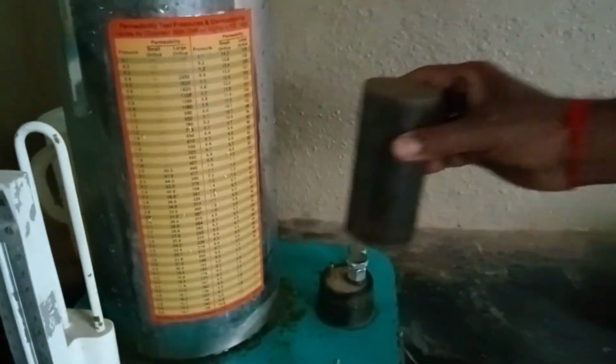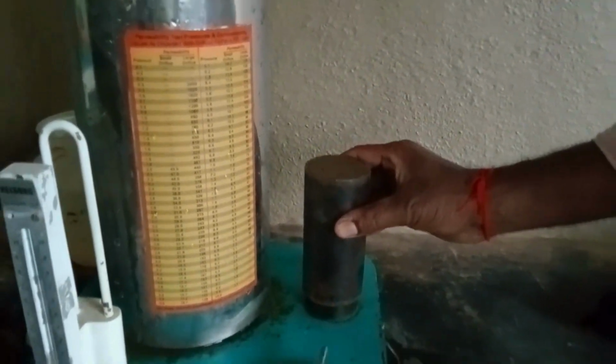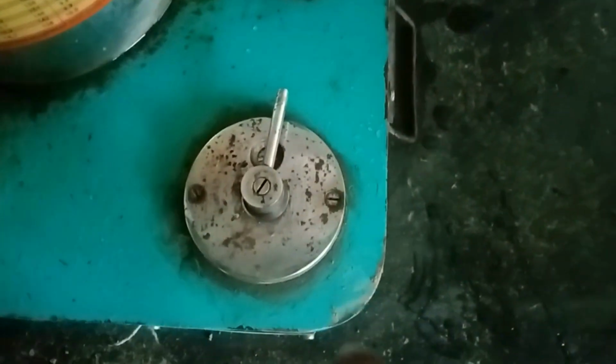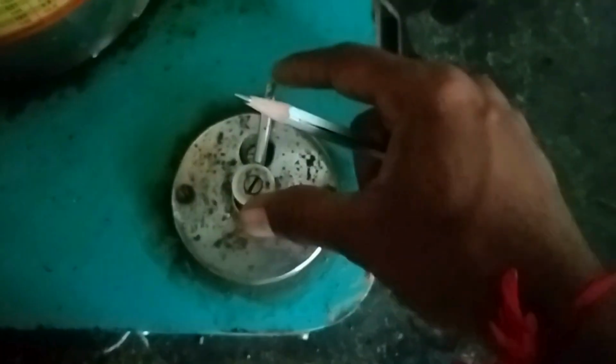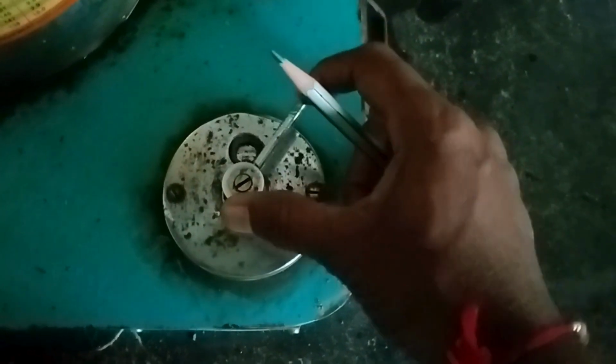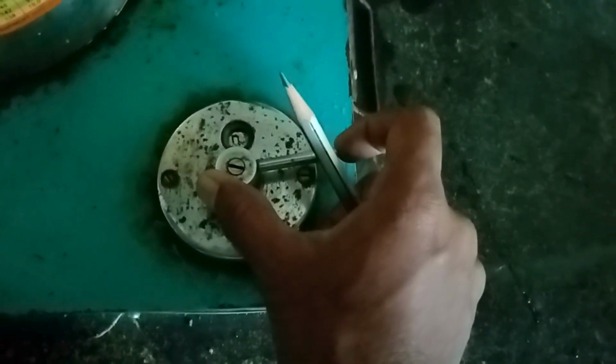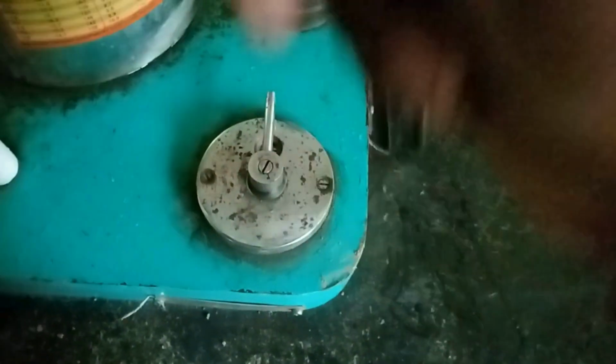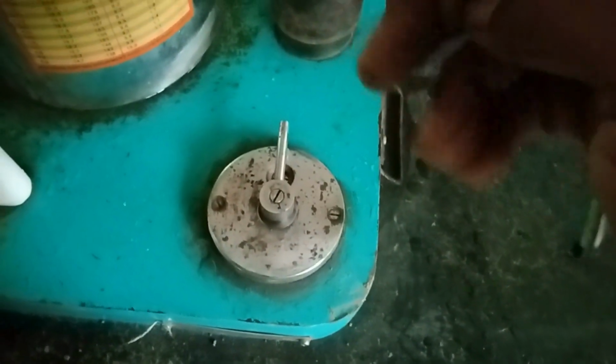Okay, so this specimen we are placing in the permeability device here. See, in this device you can observe it is showing 0 here. If it is at 0, the load is not applied. If we keep it at P, then it starts applying pressure.